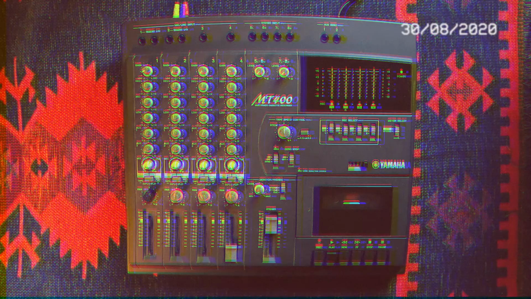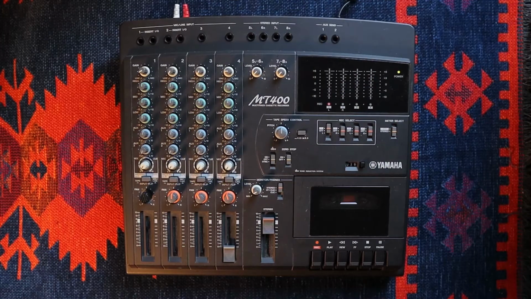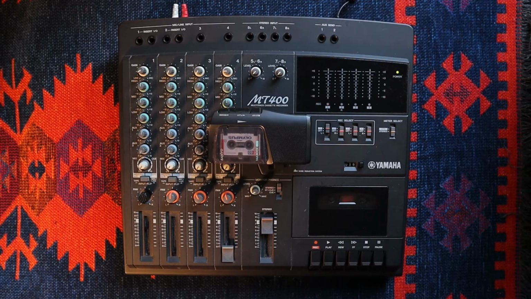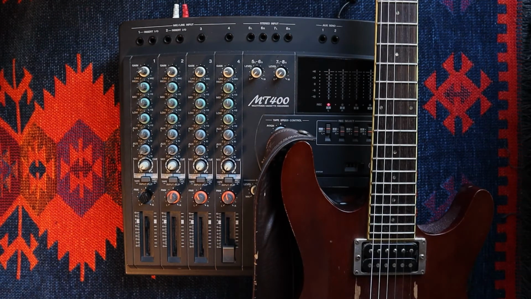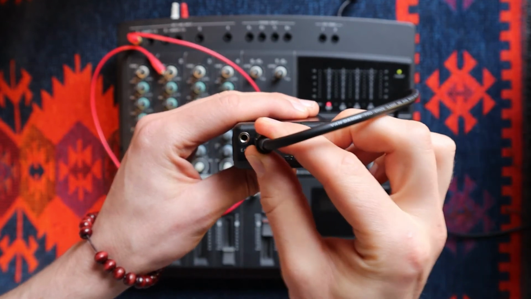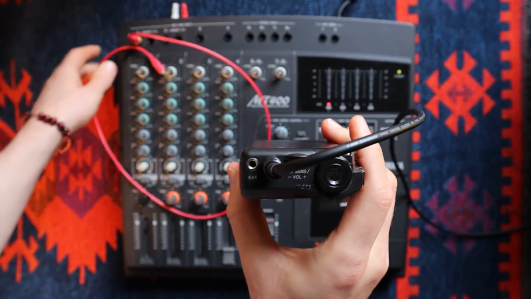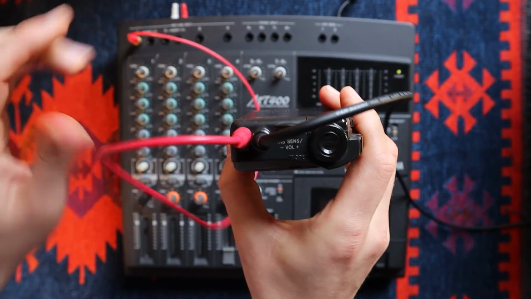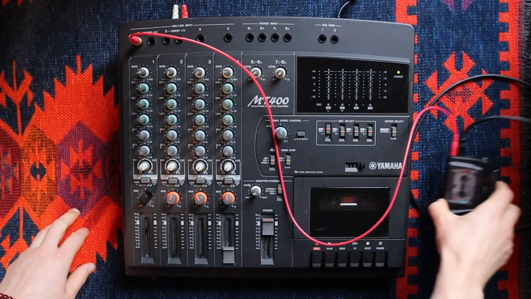So for this, you're going to need a 4-track, preferably one with pitch control, a dictaphone, and a guitar. So let's take the output of the guitar and put it into the microphone in on the dictaphone, and then we take the headphone out and we plug it into our 4-track, and let's do a level check.